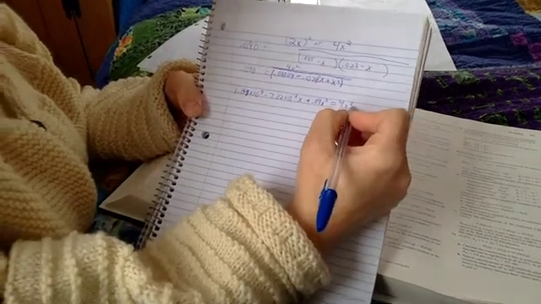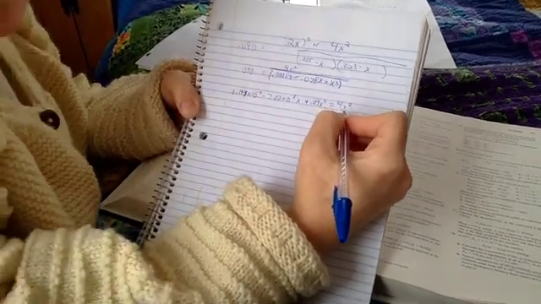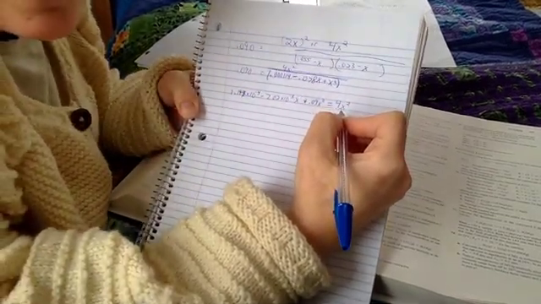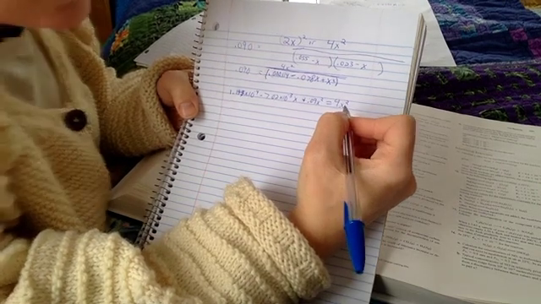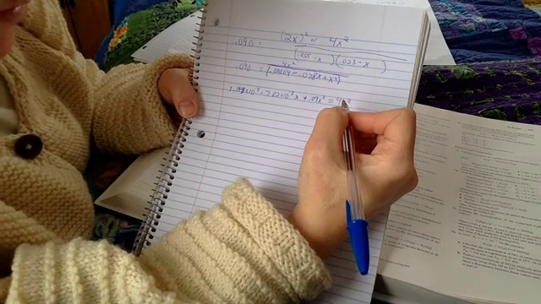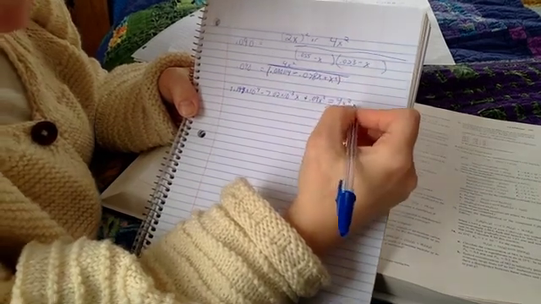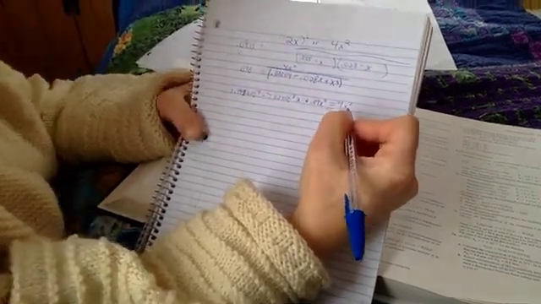Now I have to set it equal to 0, so I'm going to bring my 4x squared over here. Although really it would be easier if I brought all of this stuff over here so I can keep a positive x squared.